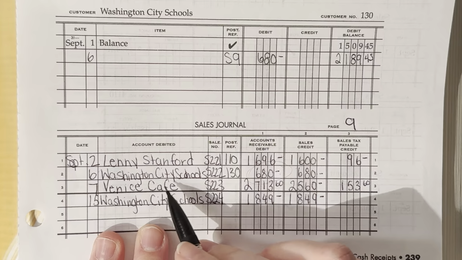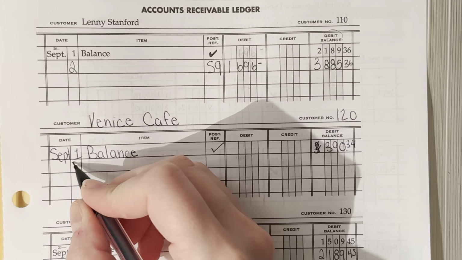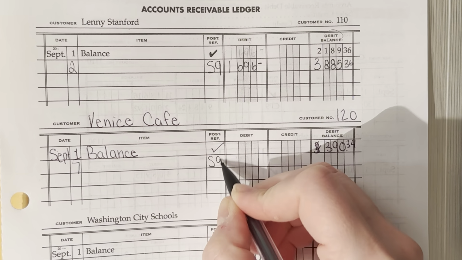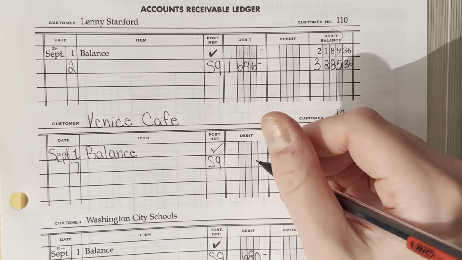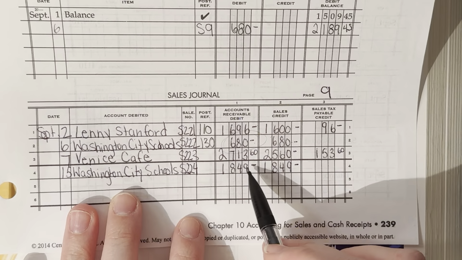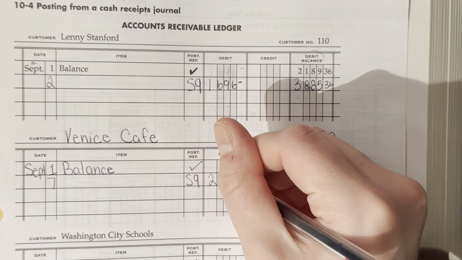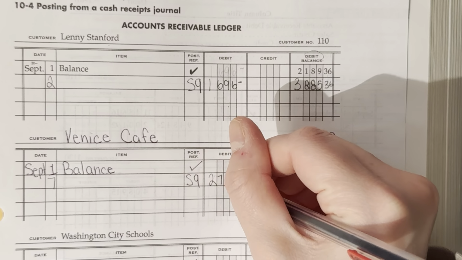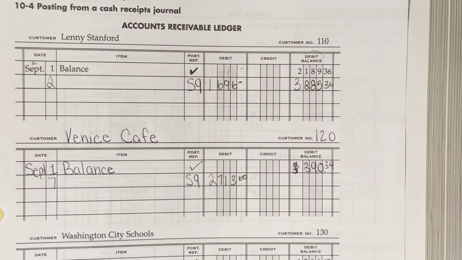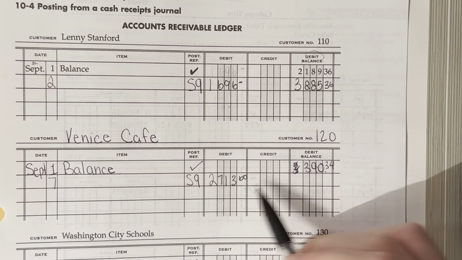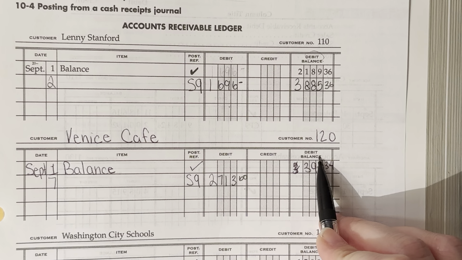And we're on to Venus. Venus was the 7th. Post reference is S9. The amount is 2,713.60. Now we add these two together. Debit balance, debit balance.